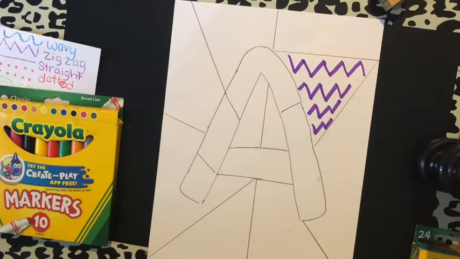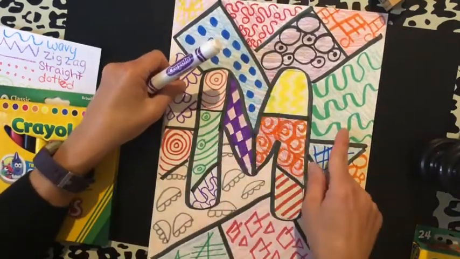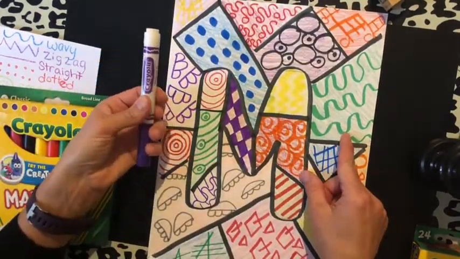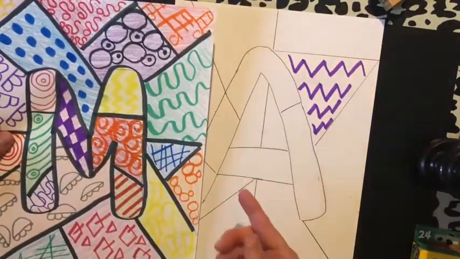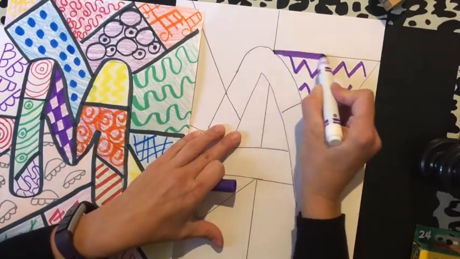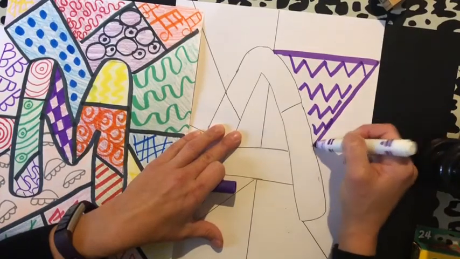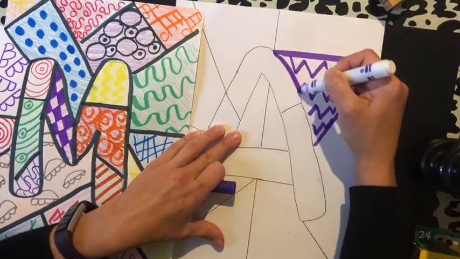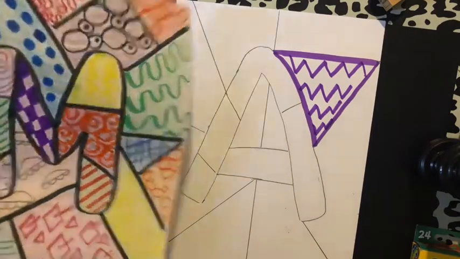And now in this example, I outlined everything in a black marker. If you want to outline it in different colored markers, you can and see the contrast of what that looks like. So I'll do it in this example, and then you can decide after watching the video how you want to do it. So that would be my one section of purple. Okay.